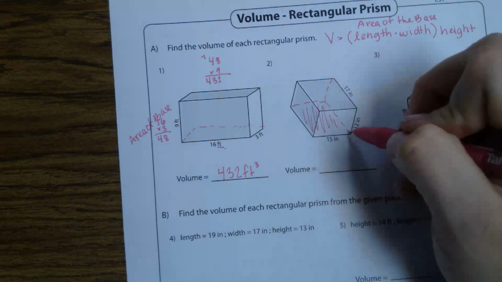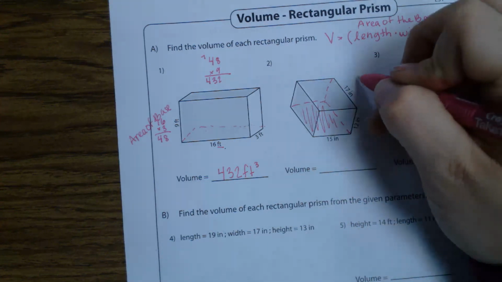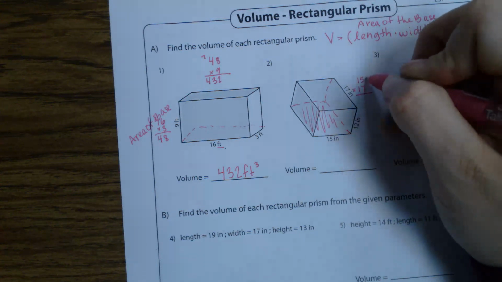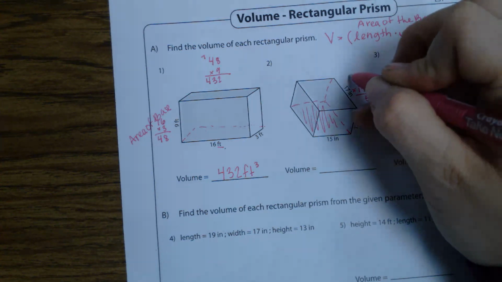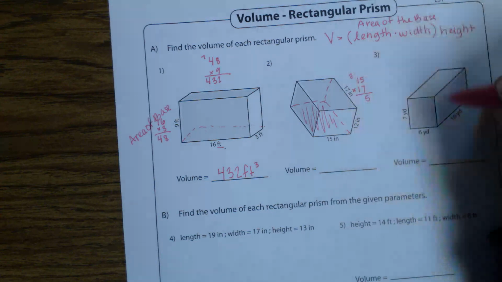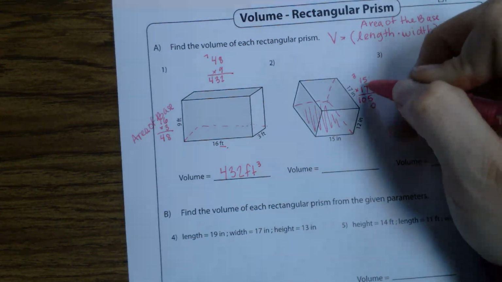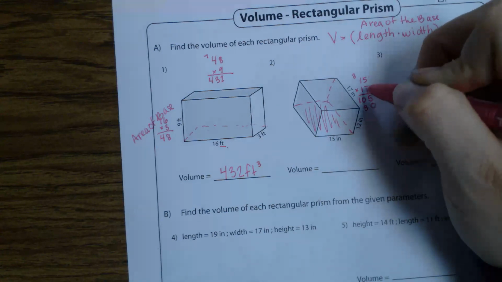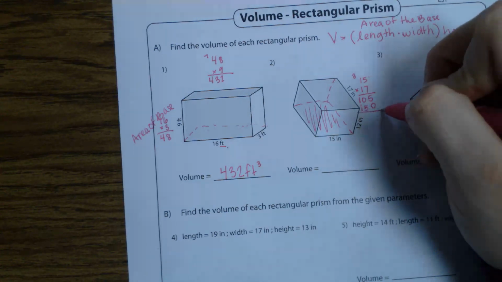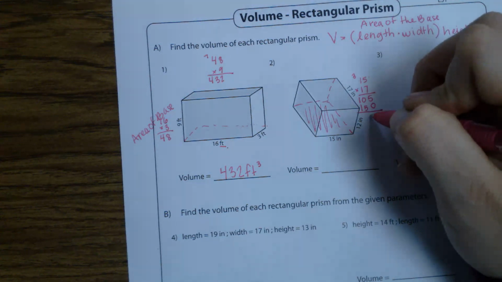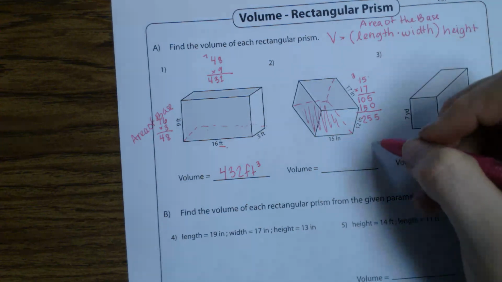So that's 15 times 17. 5 times 7 is 35. 7 times 1 is 7 plus 3 is 10. Put my 0. 1 times 5 is 5. 1 times 1 is 1, and I add them. 5 plus 0 is 5. 0 plus 5 is 5. And 1 plus 1 is 2.